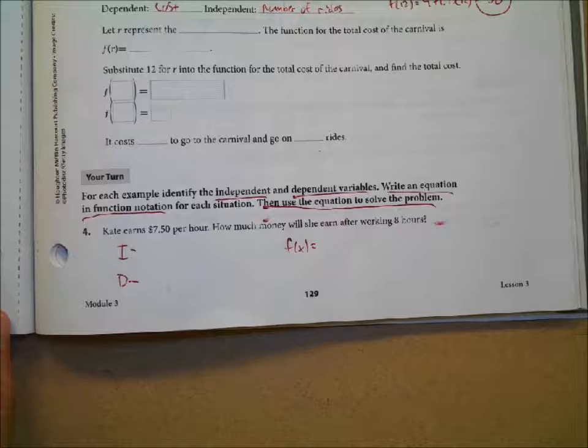Good job. So next is what? What's going to describe how much money this person earns? Well, what are they earning? Come on, Liv, you got this. Per hour. So how would you write that? 7.50.